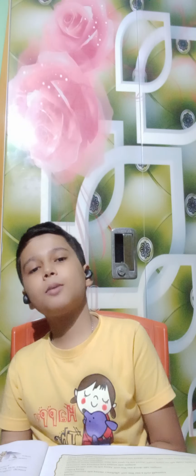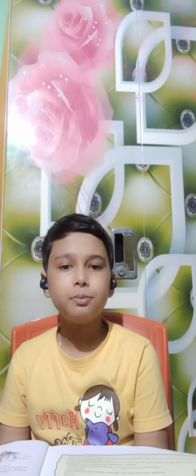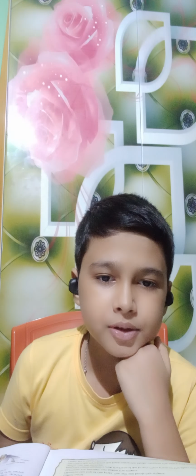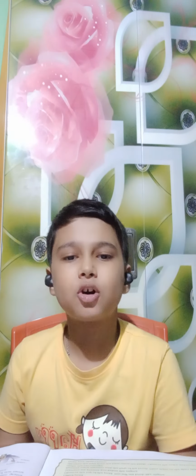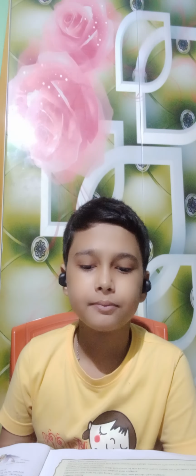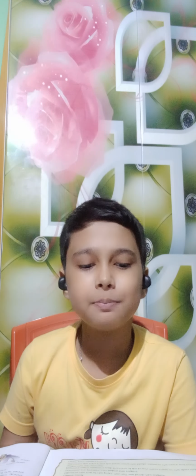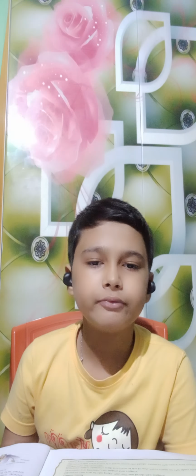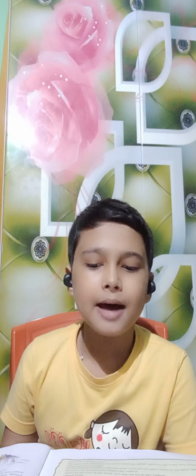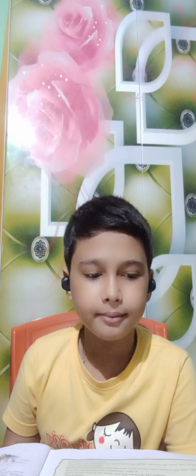Process of pollination. We will learn about the process of pollination, or how pollination takes place. The anther of a flower produces pollen grains which contain the male reproductive cells called gametes. These pollen grains may be carried away by either wind, water or insects, and may fall on the stigma of the same flower or another flower of the same kind.